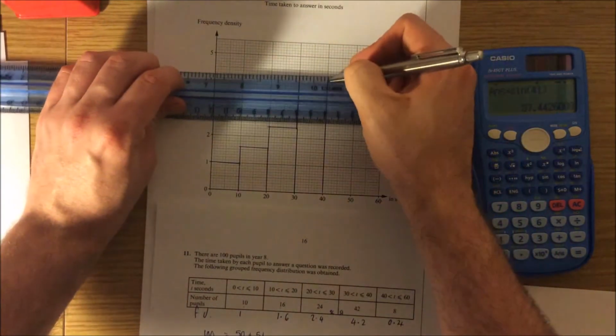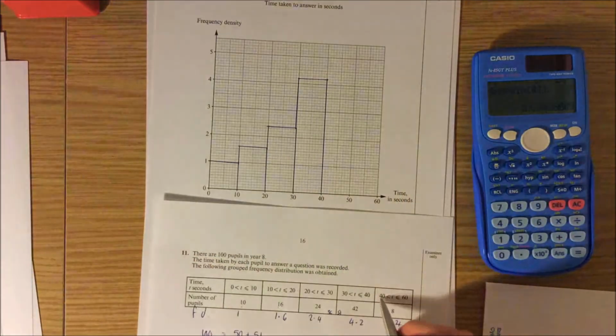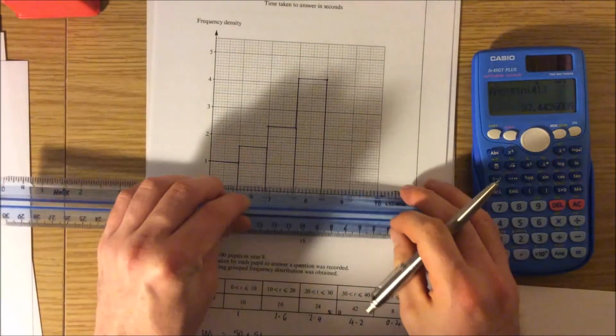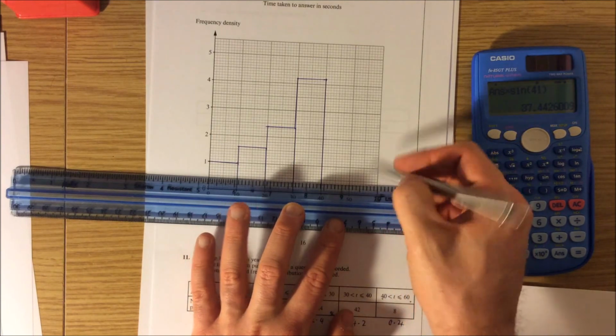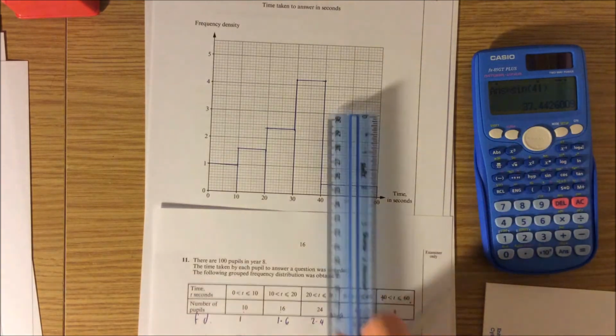And then my final bar between 40 and 60 is only 0.4, so that will be the entire remainder there between 40 and 60 at 0.4.